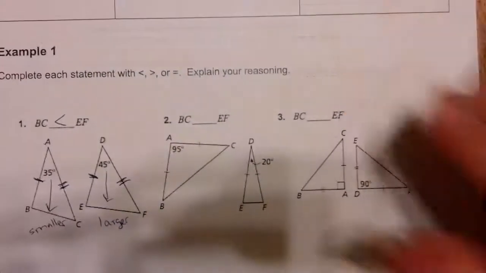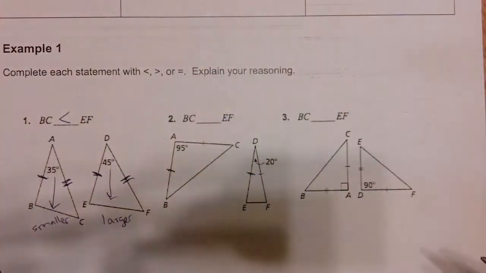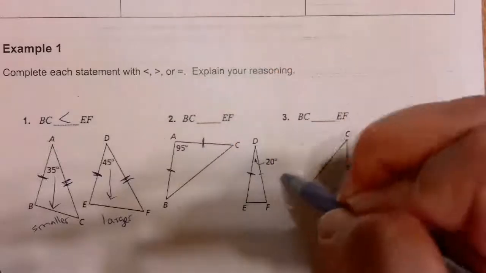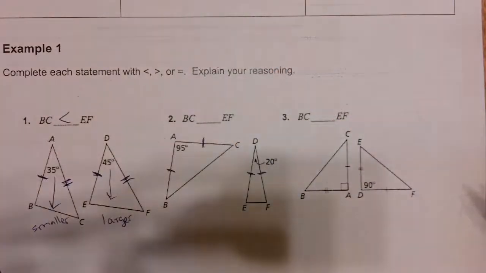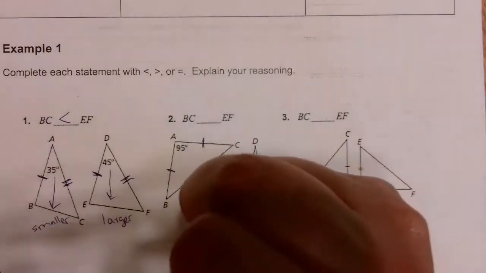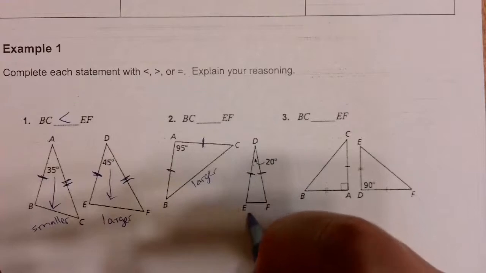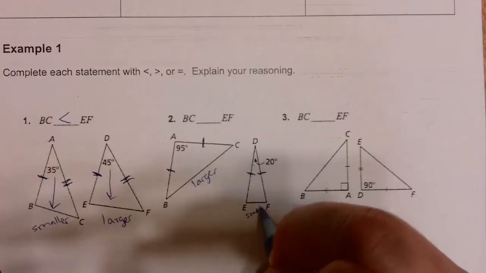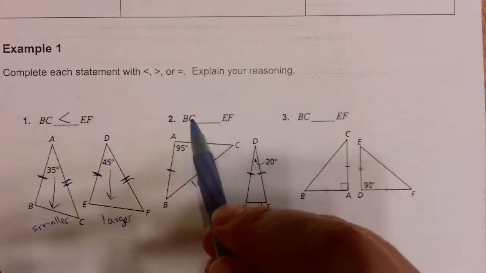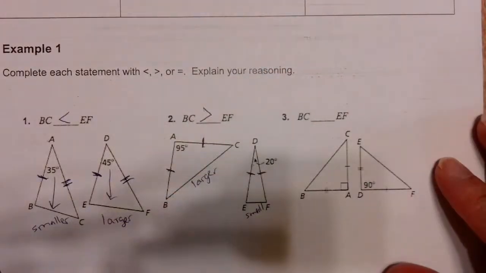Number 2, let's see here. AB and DE are congruent. AC and DE are congruent. 95 is bigger than 20, which means BC is the larger side and EF is the smaller side. So BC is bigger than EF.